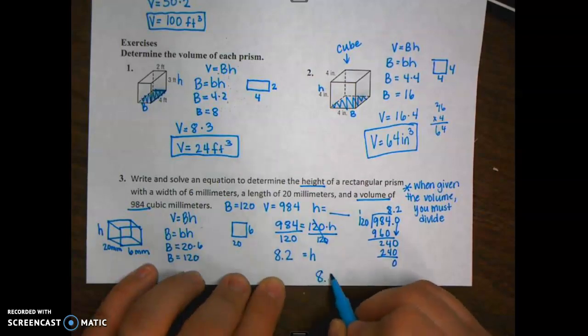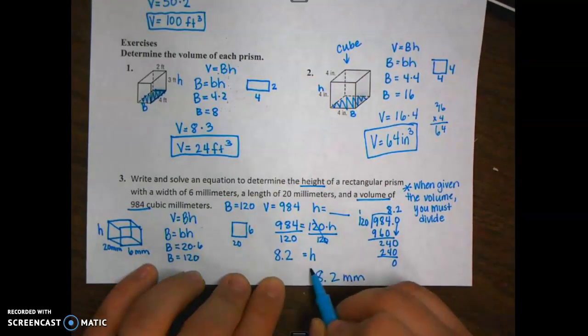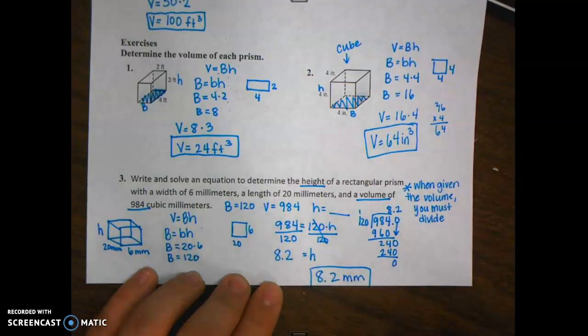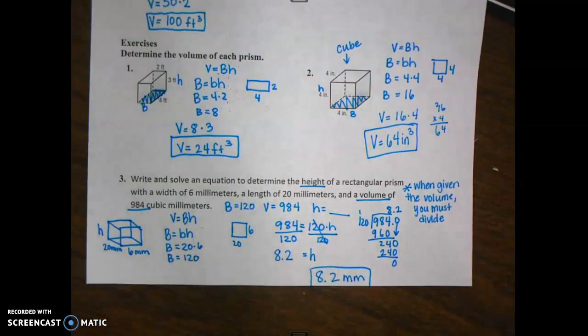So 8.2 millimeters. Now this isn't cubed because it's just talking about the distance of something. It's not talking about the volume. So our height is 8.2. If you wanted to check it, you would do 8.2 times 6 times 20, and you should get 984.